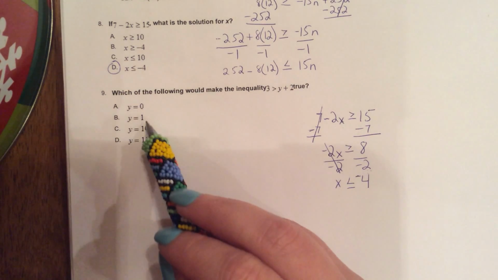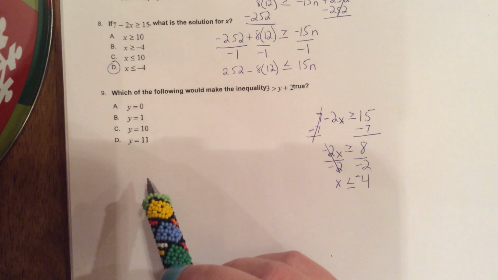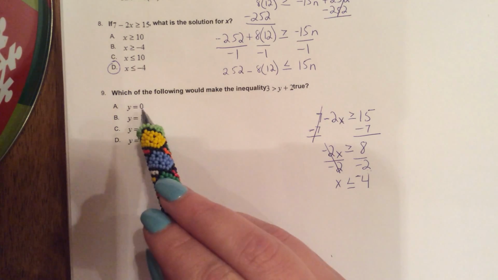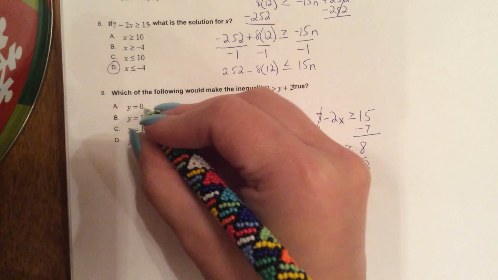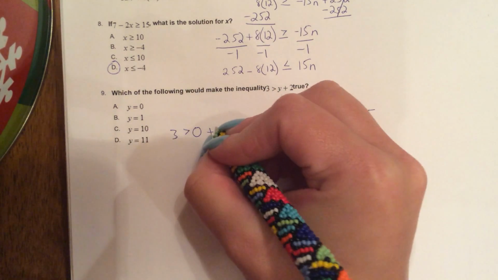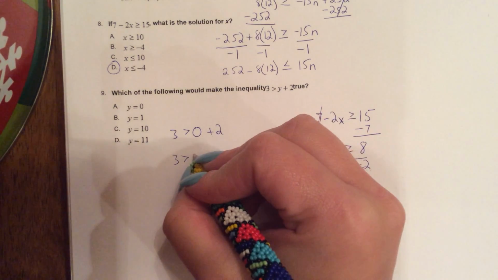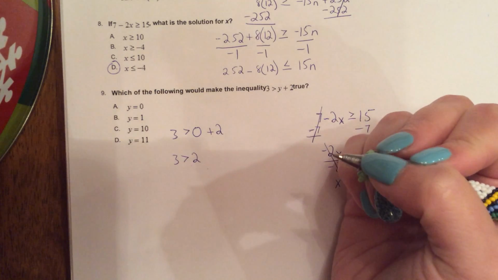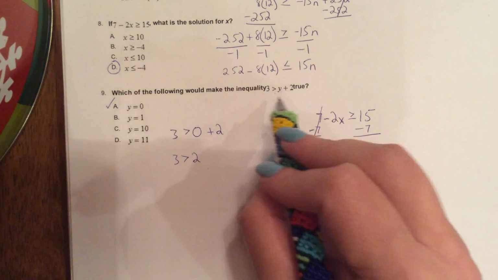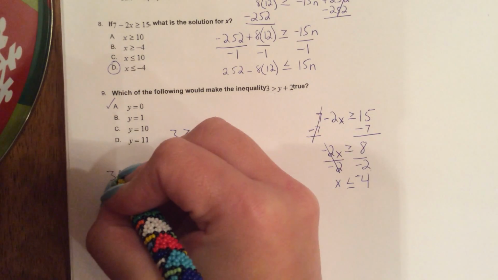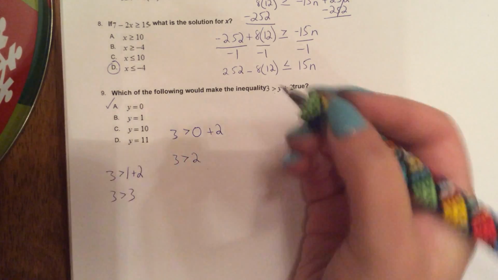Number 9. Okay, it just wants to know which one of these is true. So we can just plug them in like we did on number 6. So if we plug in a 0, so we have 3 is greater than y, which is 0, plus 2. So we still have our 3 is greater than 0 plus 2 is 2. Is 3 greater than 2? Yes. So that means it's probably going to be A. Let's go ahead and plug in the next one. Okay, 3 is greater than 1 plus 2. Well, 1 plus 2 is 3, and 3 is not greater than 3.